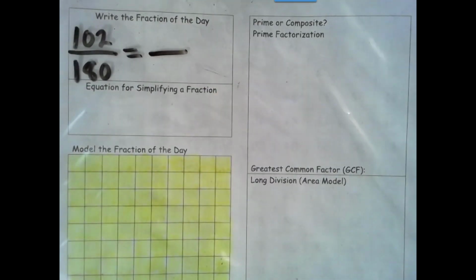Okay, so let's get down our beginning fraction. We have 180 school days. That's our total amount, so that's our denominator. And we are in day 102. So let's decide if our numerator is prime or composite.